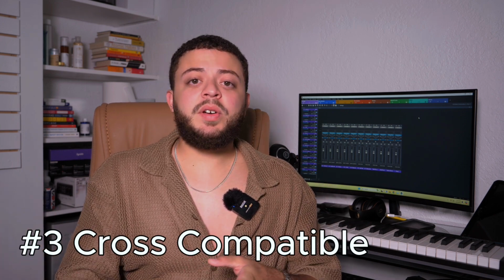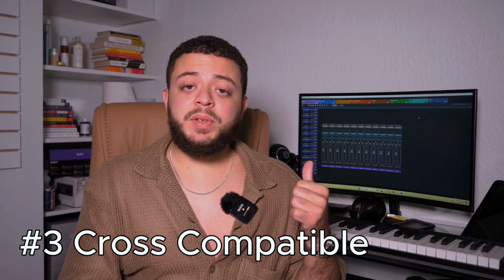So the third pro or benefit for having VEP is that it's cross-compatible. So notice how I'm running my Mac Studio and then I have my PC under the desk running a copy of Windows 11. It doesn't matter what operating system you're running on, as long as the software is compatible with the operating system that you're using, you should be fine. So for example, if you can't get maybe the latest software update on your system, maybe the one right before it, but you don't want your system to be too old where you can't have any of the new updates for VEP.